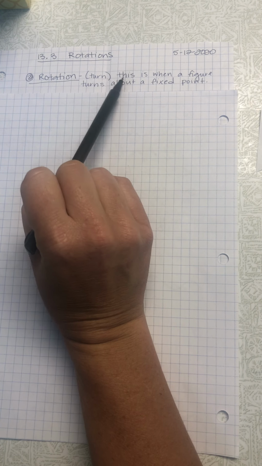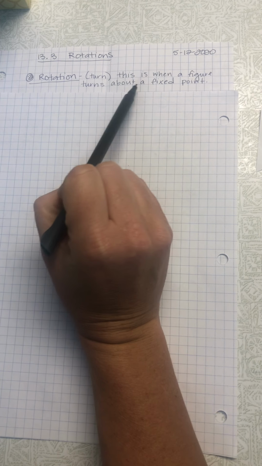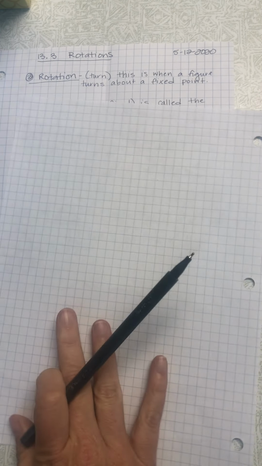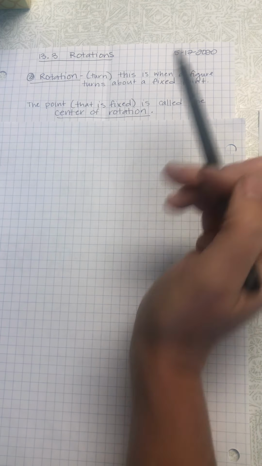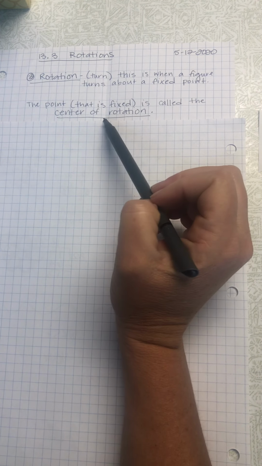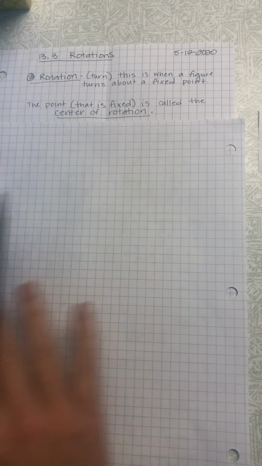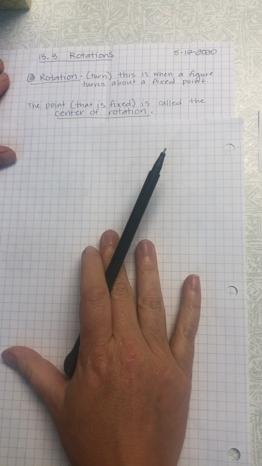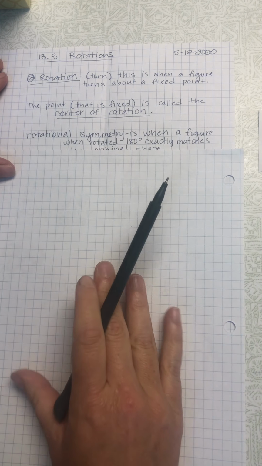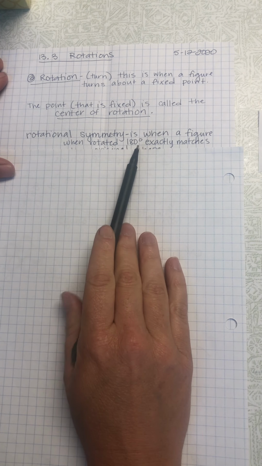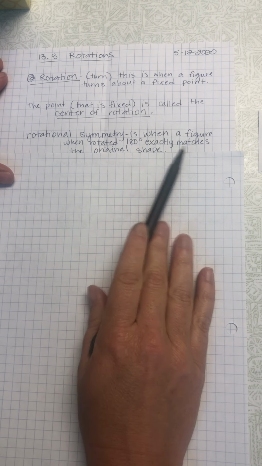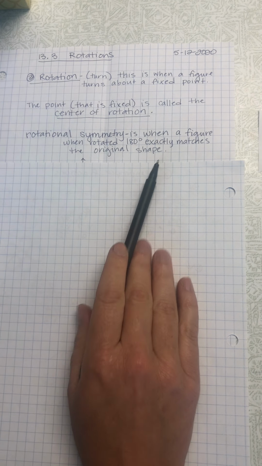So rotation. The definition is that it's when a figure turns about a fixed point. Okay? That fixed point that we're talking about right here is called the center of rotation. These are all the highlighted words in your lesson. Rotational symmetry is when a figure, when rotated 180 degrees, exactly matches the original shape.